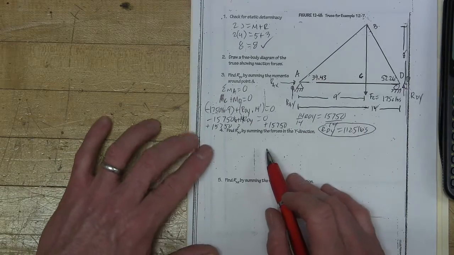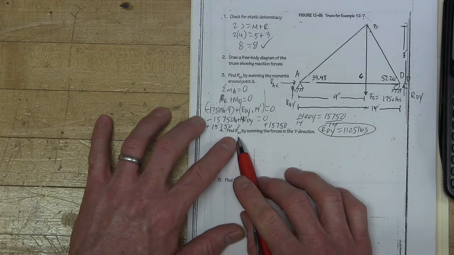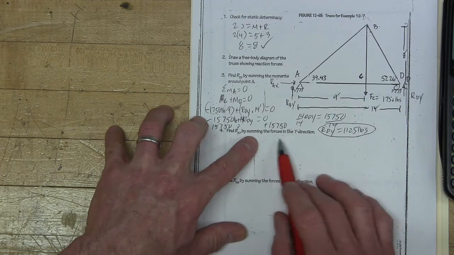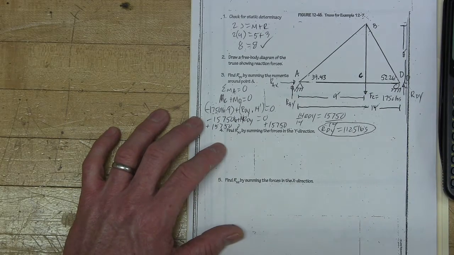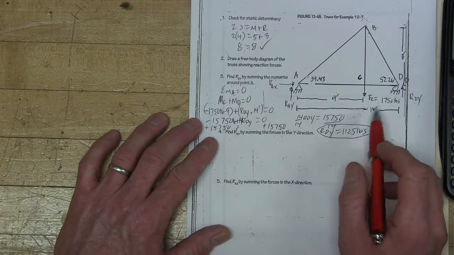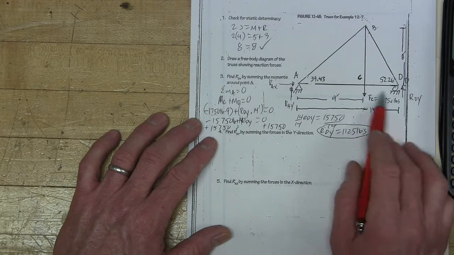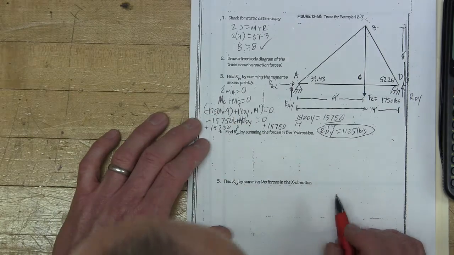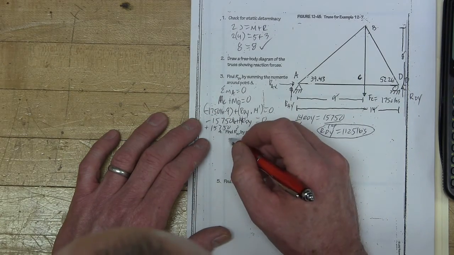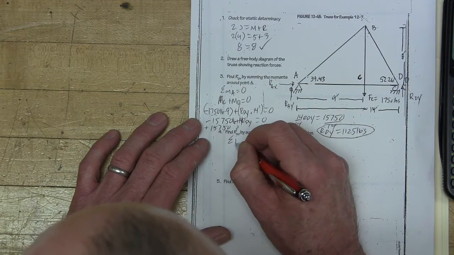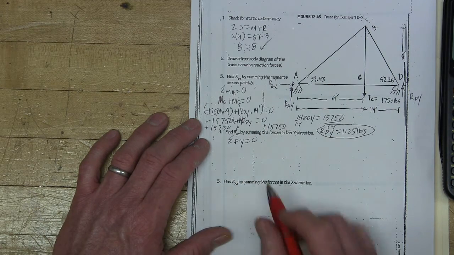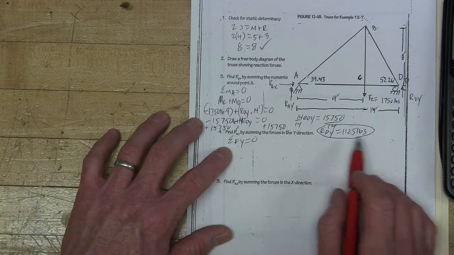Okay, moving on to number 4. The question says find the reaction force at A of y by summing the forces in the y direction. So we're not concerned with moments anymore. We're just going to add those forces together, knowing that they should all balance at 0 to prove that we're in static equilibrium. Okay, so let's do that. We're going to set up just a simple statement here that says the sum of the forces in the y direction should equal 0. And then we're going to substitute in the 3 forces that we see in the y.